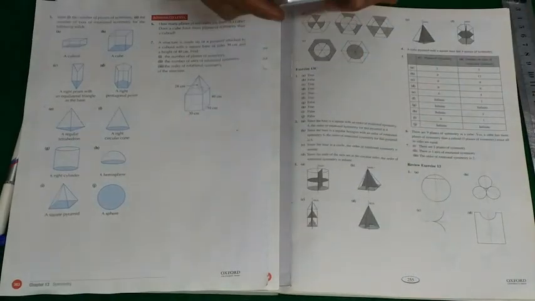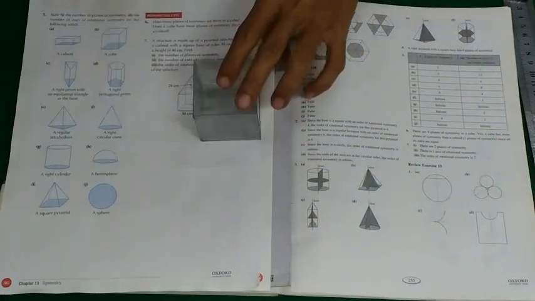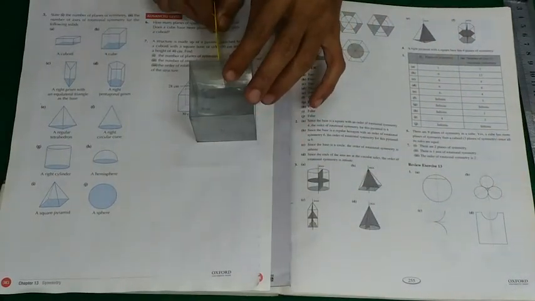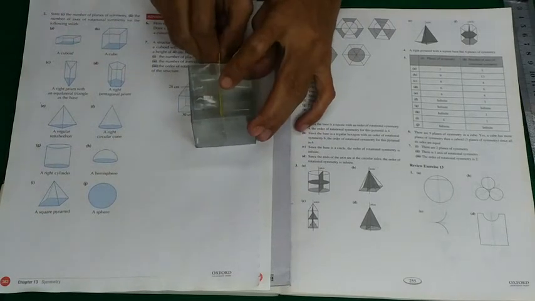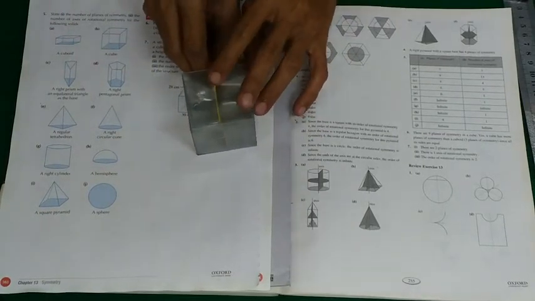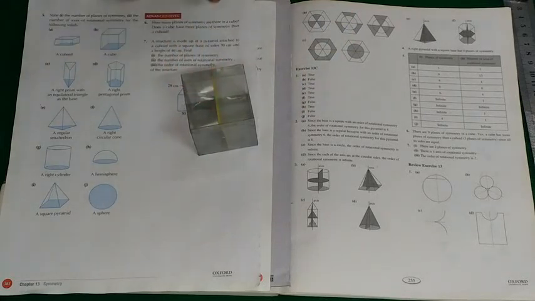This is what a cube looks like. This might irritate you the most. The first one is going to be from the back to the front, and at the same time from the top to the bottom, from back to the front.